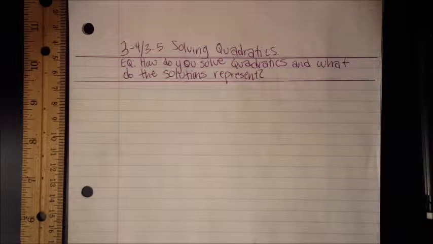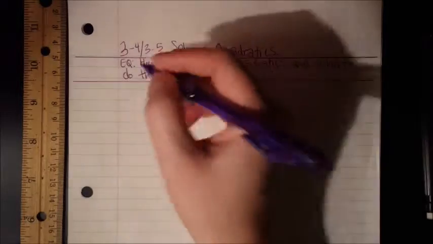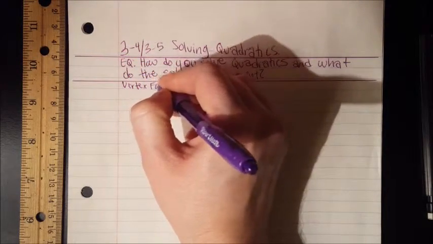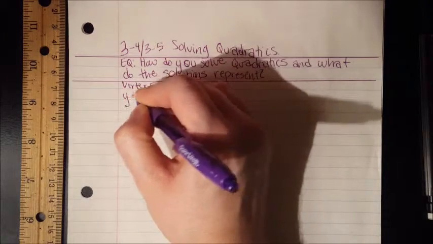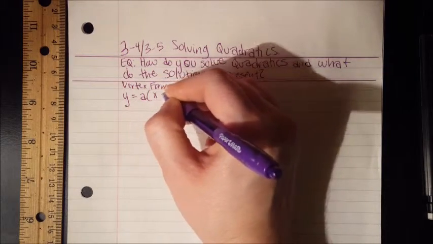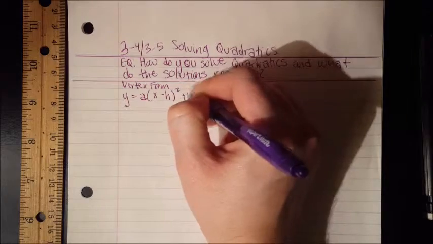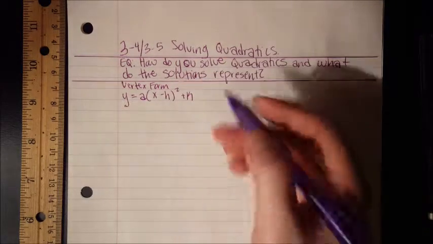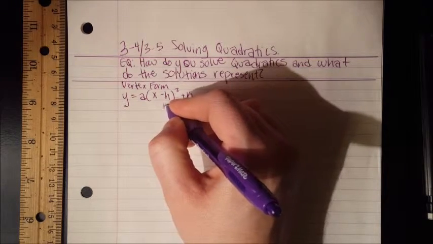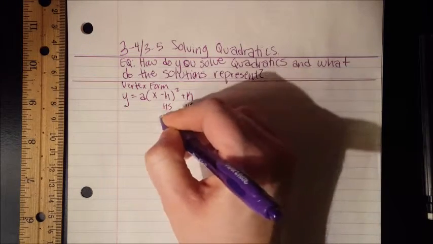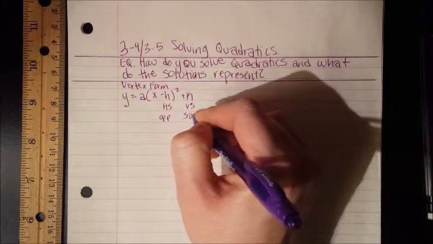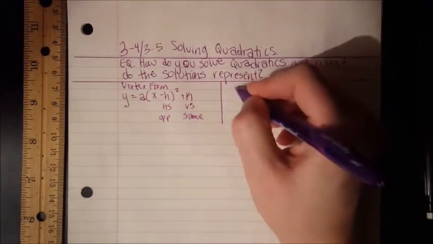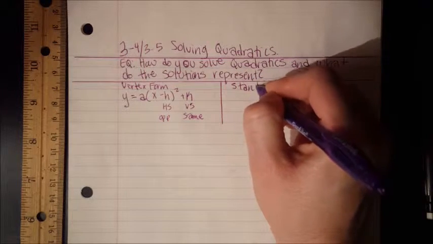If you recall, we have looked at quadratics in a few different forms. Vertex form allows us to actually see the vertex in the function. Remember, this was vertex, y equals a times x minus h squared plus k, where we can see by the horizontal shift and the vertical shift, and go opposite, same, we have the vertex. And we also looked at standard form.